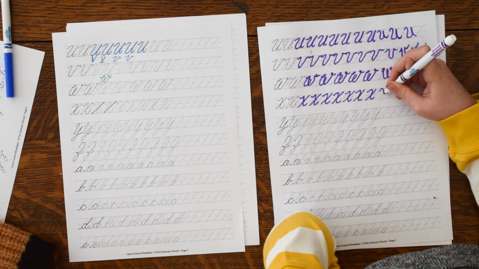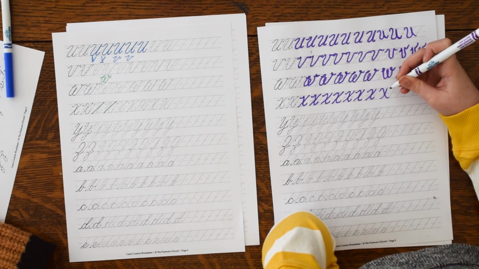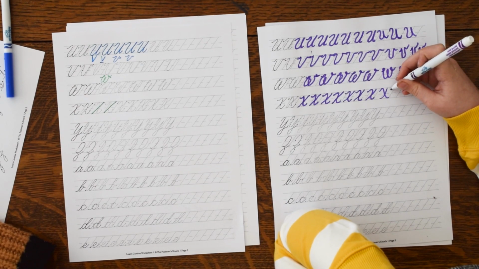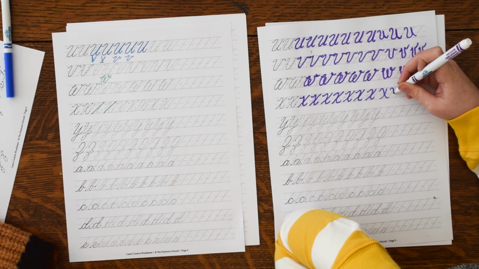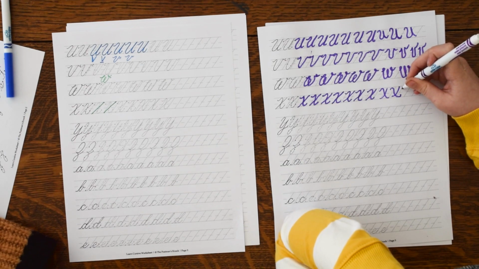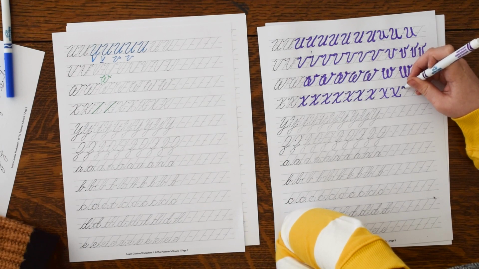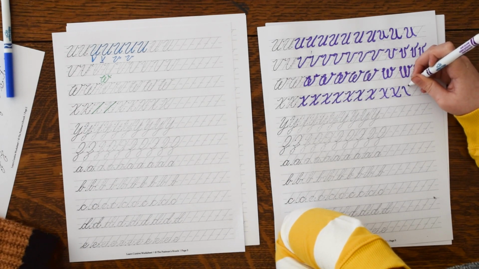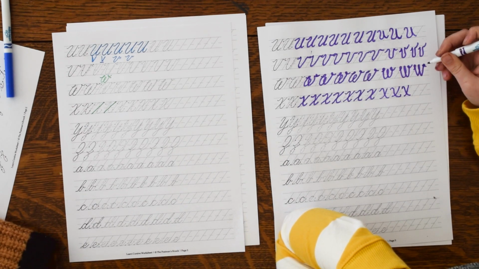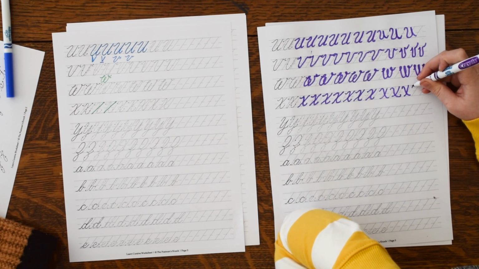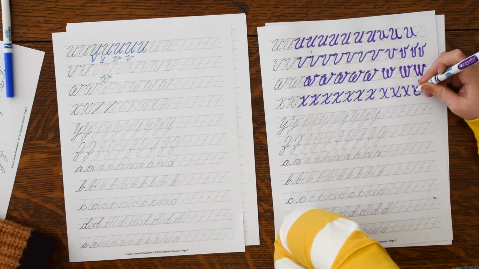Up, down, up, down. Nice and slow, Brooks. Going a little fast. Up, down, up, down. Good job. One more. Perfect.